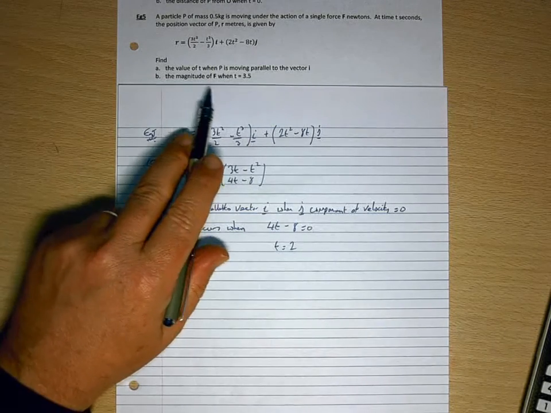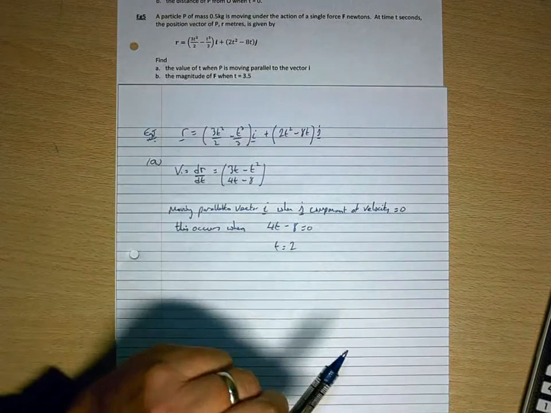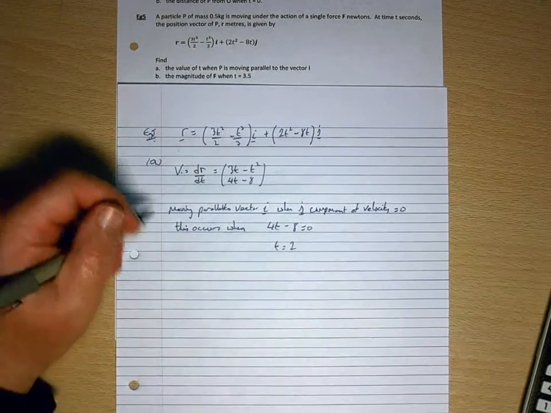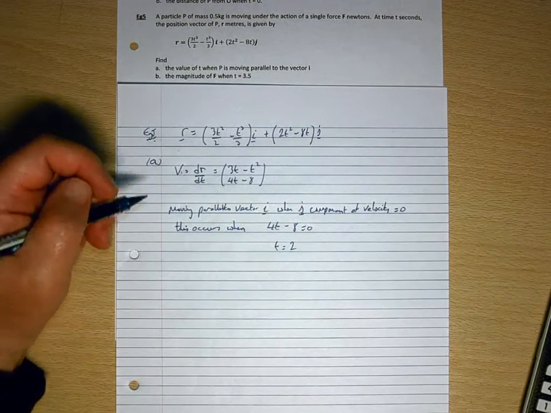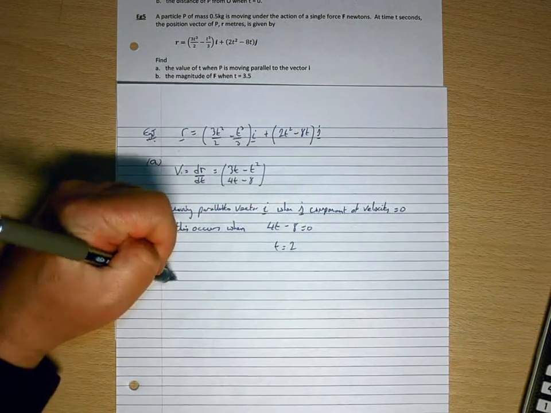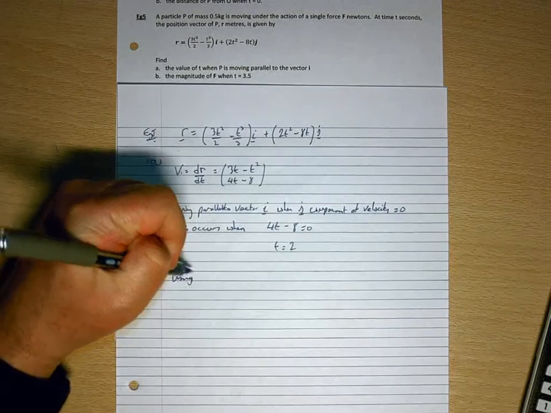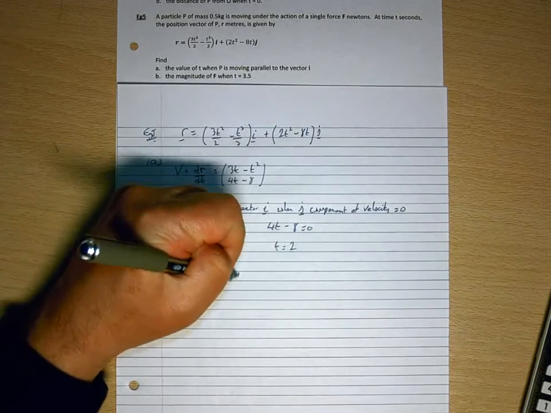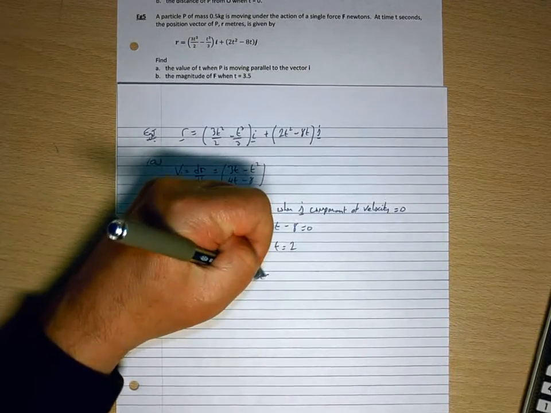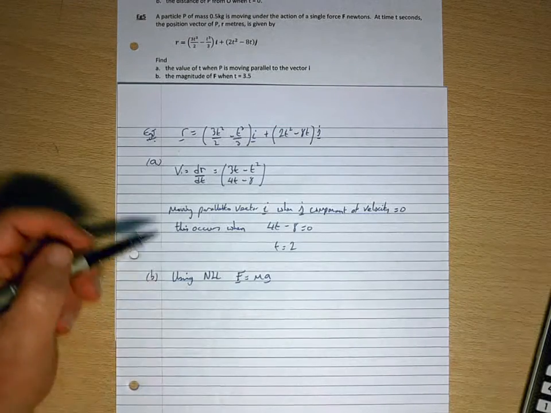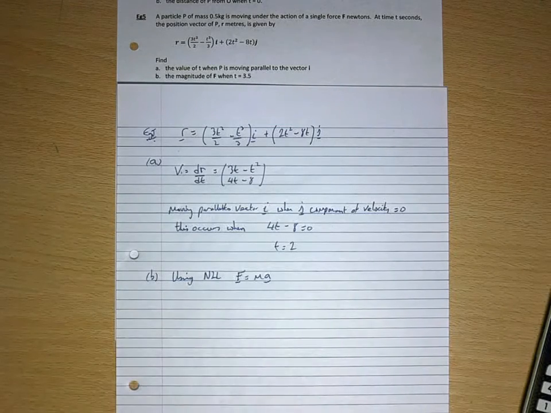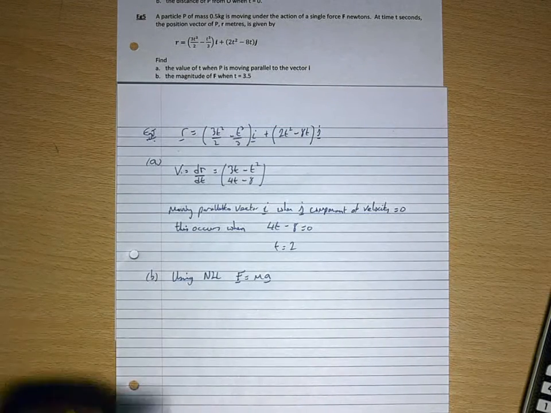And then part B, the magnitude of F when t equals 3.5. So for F, I need to use Newton's second law. F equals ma, and the vectors in this case, so I'm underlining the two vector parts.